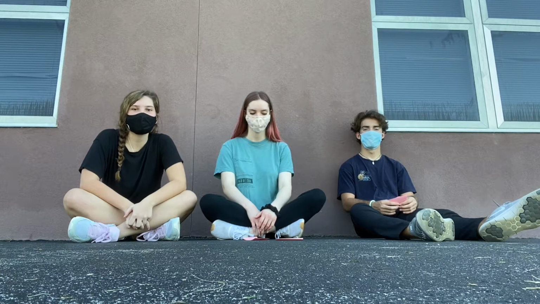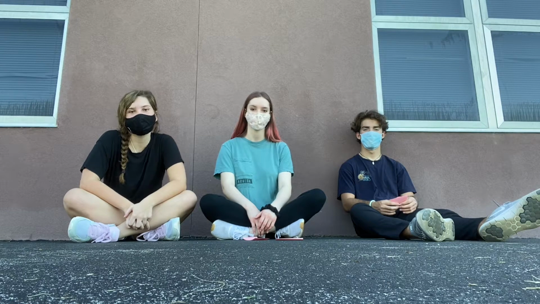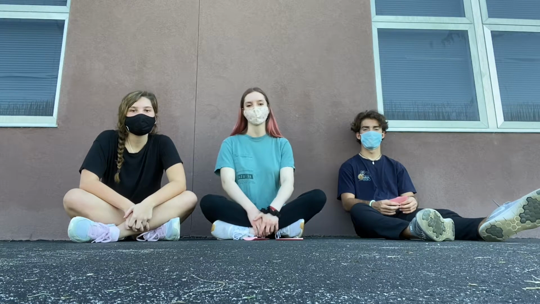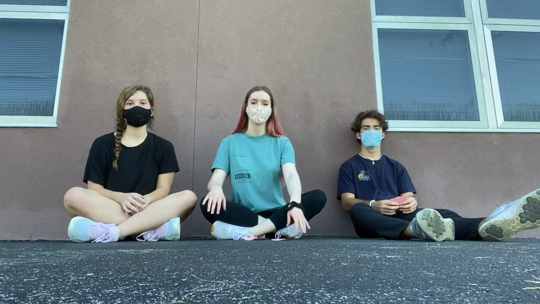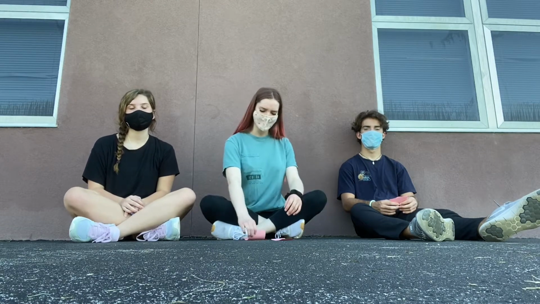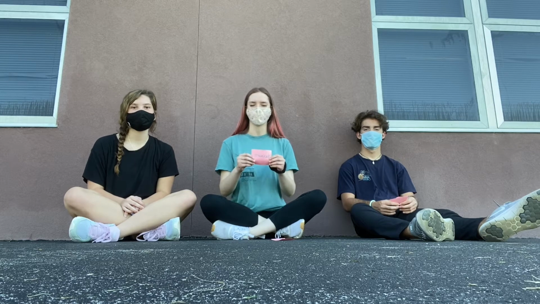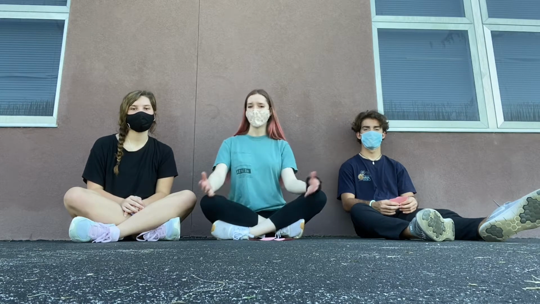Today we're going to be doing a PE activity that involves identifying shapes and colors through movement. So we're going to go ahead and start with our vocab words. Our first vocab word is movement. This is basically moving your body in different ways. And our second vocab word is backwards, so moving like the opposite of forwards.